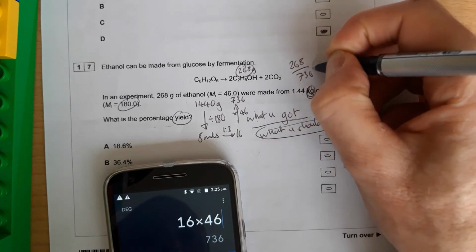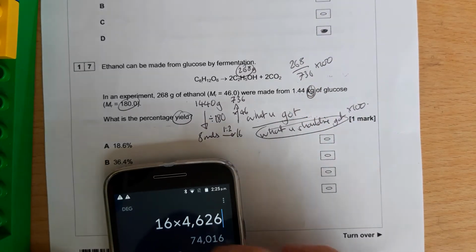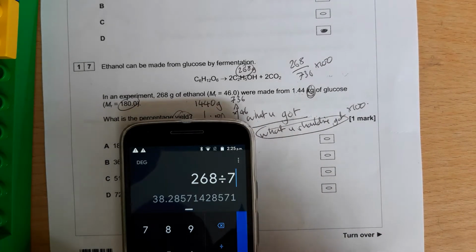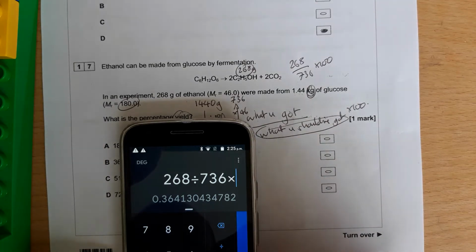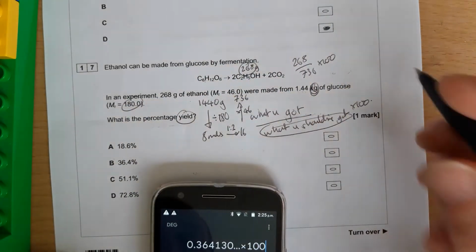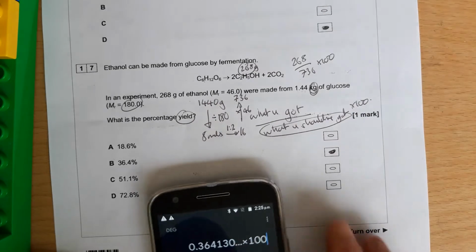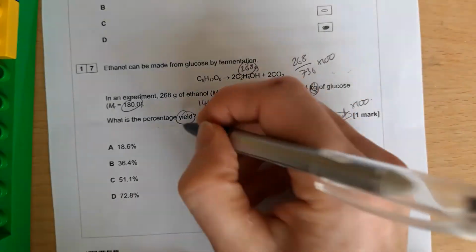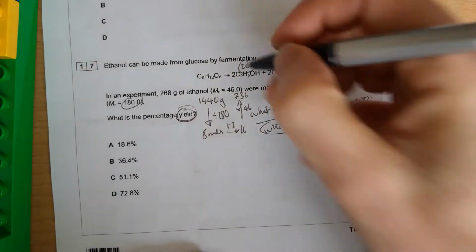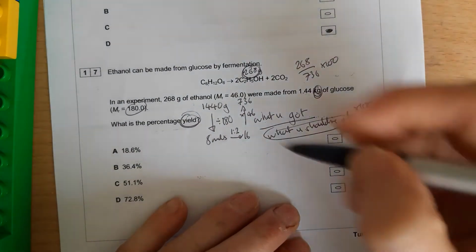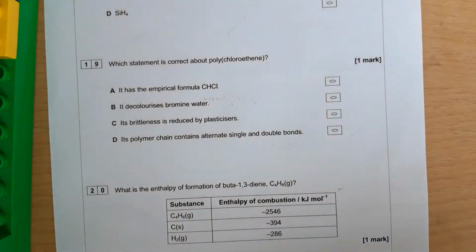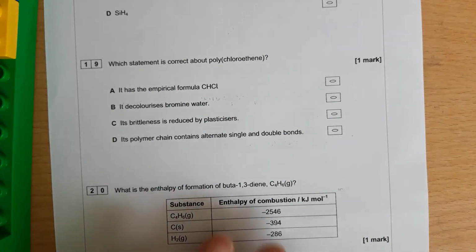So that's what you should have got, 736, but you only made 268. 268 divided by 736 times 100 equals 36.4%, B, 17B. They're really straightforward, as long as you realise that yield questions require you to do two things. Firstly, work out what you should make, and then you say, well, I did make this. So you should have made 736, but you only made 268. Find as many of those as you can, just do them again and again. You realise that they're not hard.